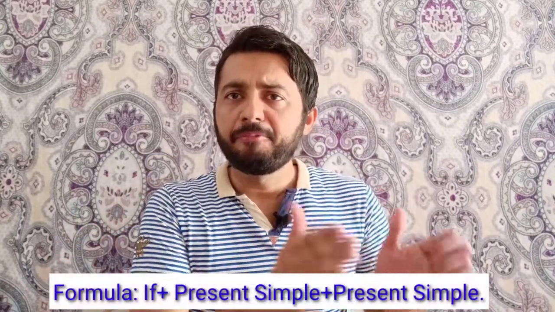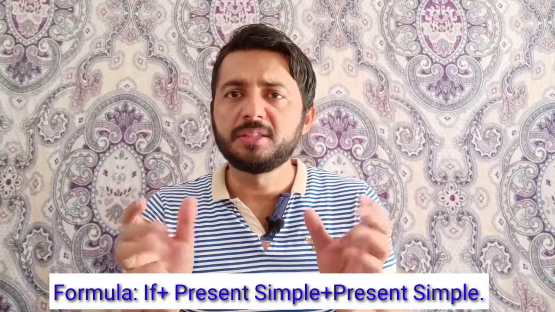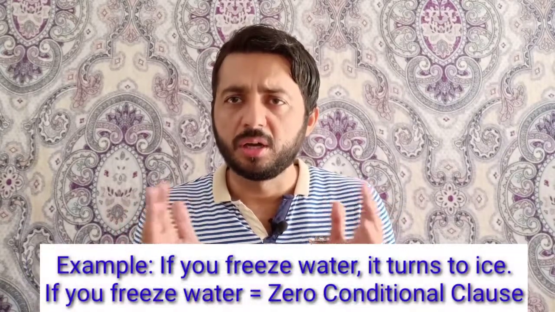To structure this particular type, we use the formula: if is a conjunction, and after if we use the present simple, which is the dependent clause, and for the independent clause we also use present simple. So the formula that you can see here is if plus present simple plus present simple. Two present simples we will take, along with one conjunction, that is if, which introduces the condition in the sentence. I'll give you three examples so that you can clearly understand.